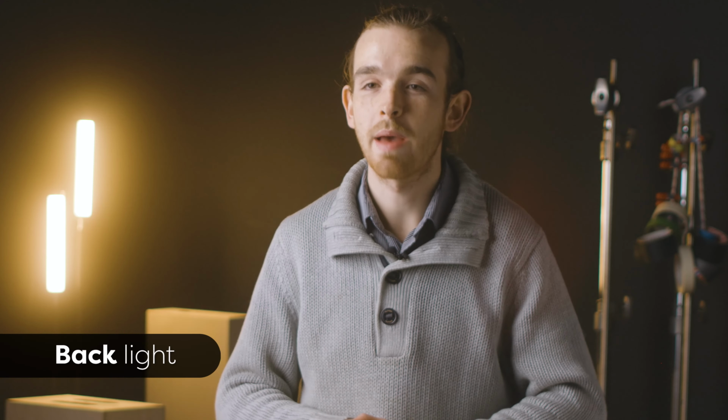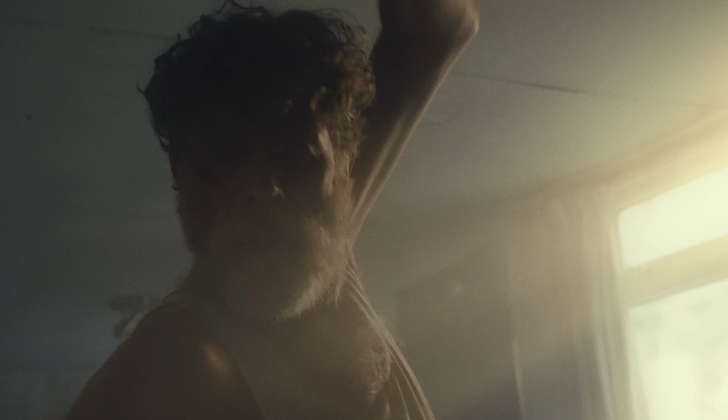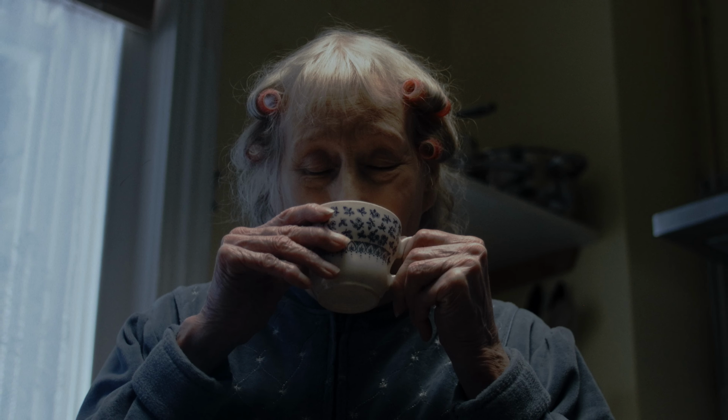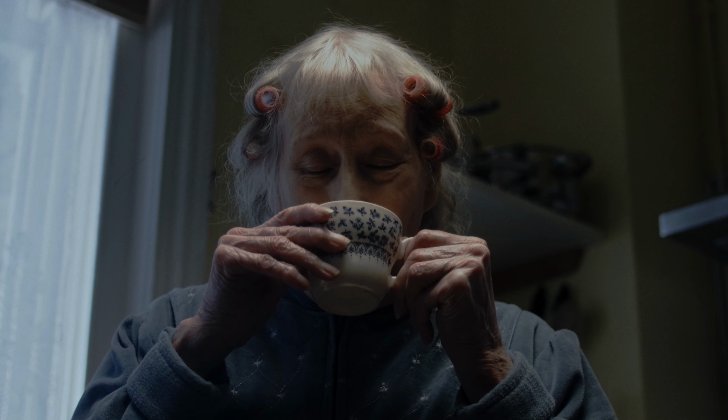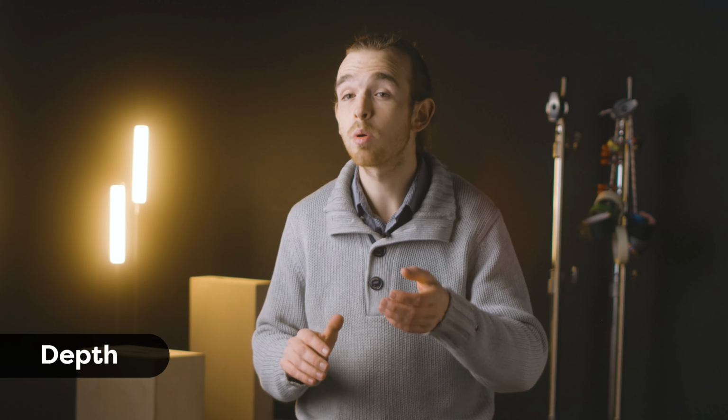The first trait is backlight. I think all great scenes have some sort of backlight going on in the shot. It just really helps create dimension and shape in the scene. As I mentioned, you can definitely overdo this, but every scene seems to work really well with some element of backlight going on. The really important thing is depth.